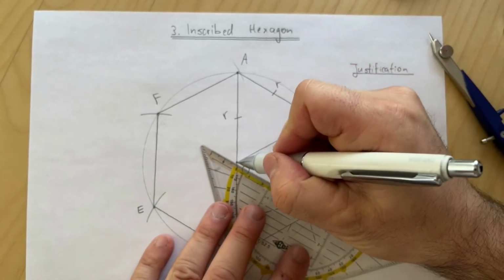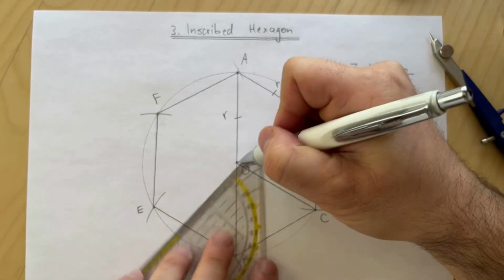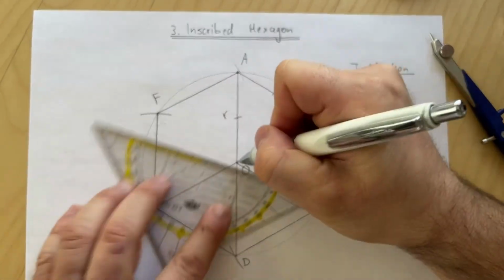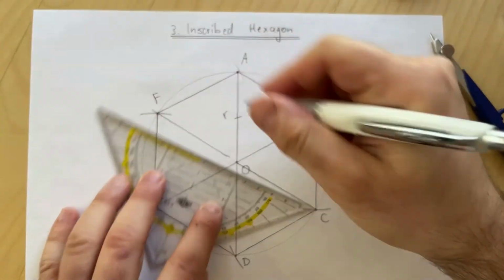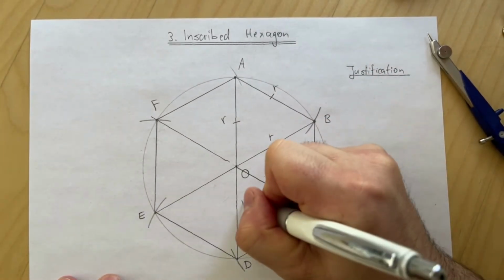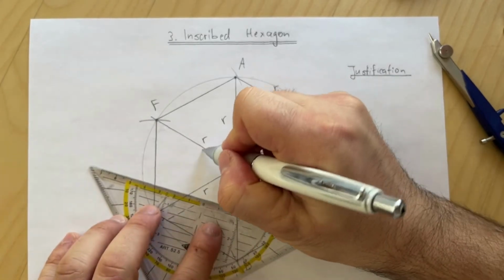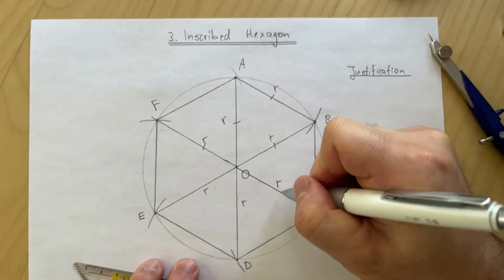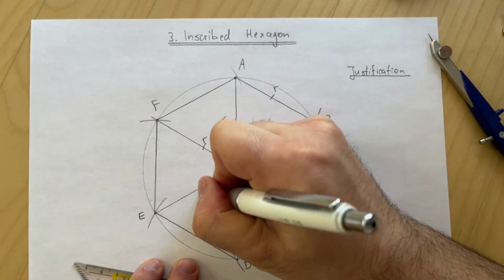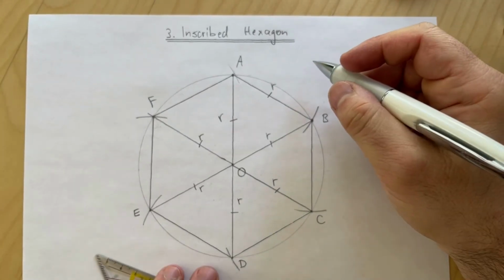So it turns out that all these segments that are being drawn here, they're all congruent, okay? All these segments, they're all represented by the radius r, okay? And again, the reason is because radii of the same circle are congruent, okay?